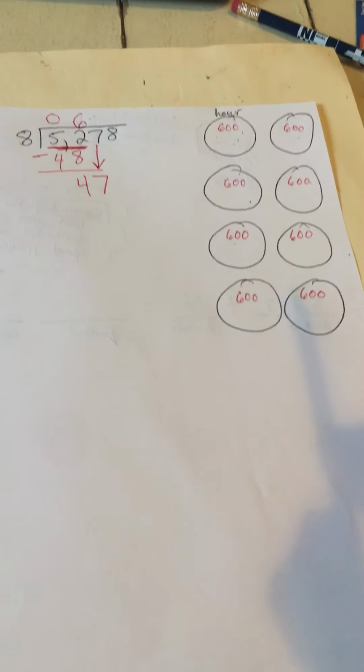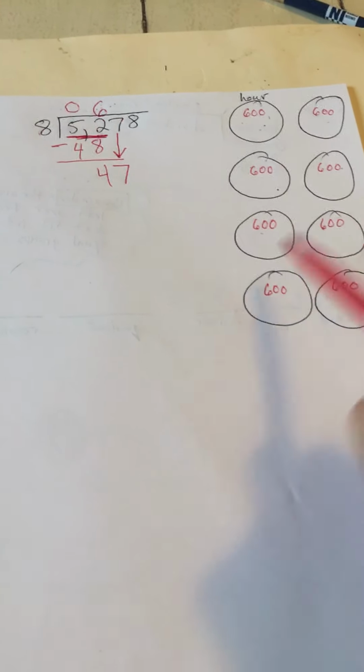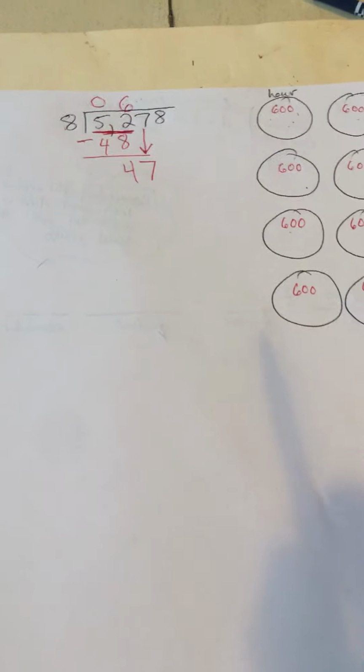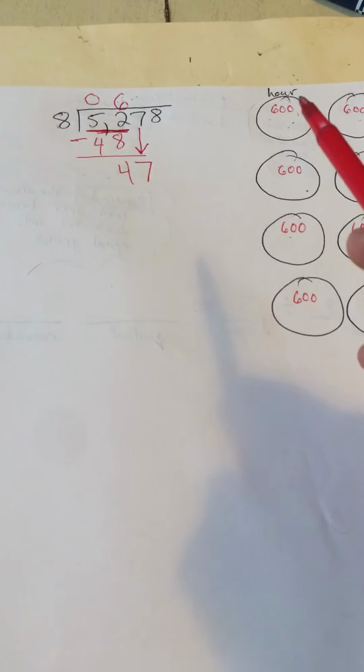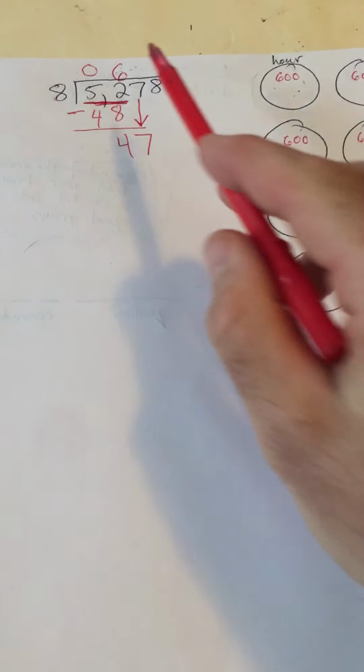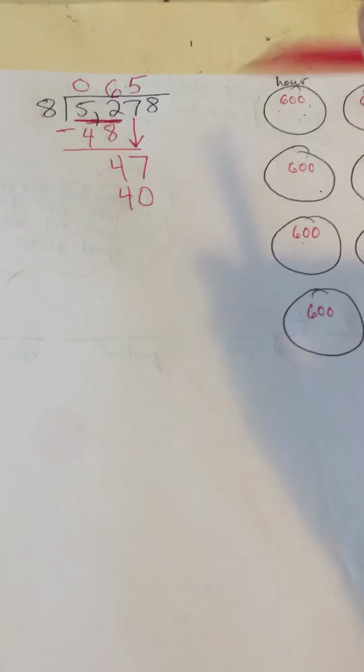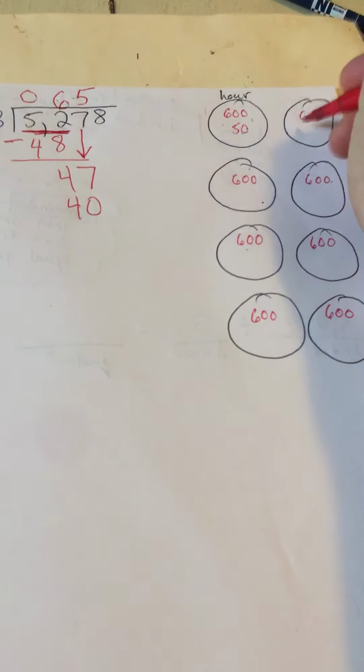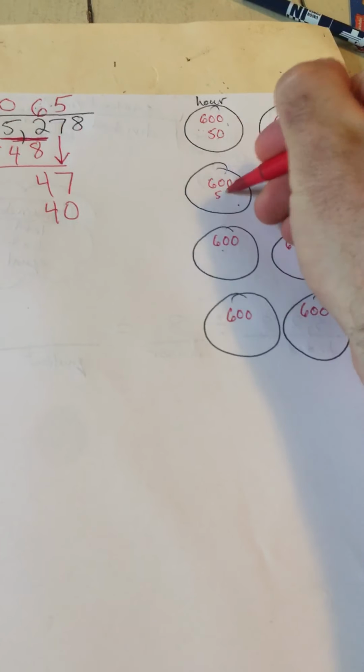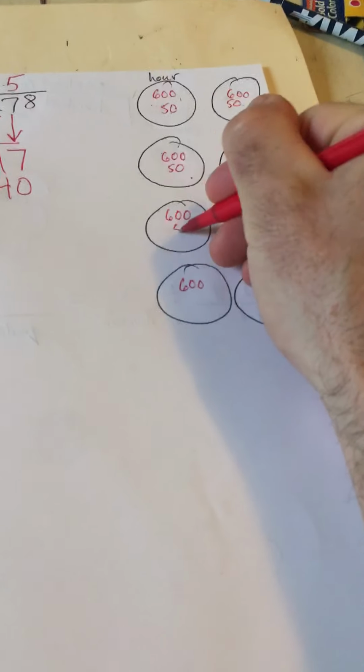So if we had 47 10s and we were breaking them into 8 groups, what number times 8 gets you closest to 47? I know 8 times 5 is 40, 8 times 6 is 48, so it has to be 5. Because we only have 47, it can't be 48. So 5 times 8 is 40. So we could put 5 10s into each group, so that's 50. So each group now has 650.